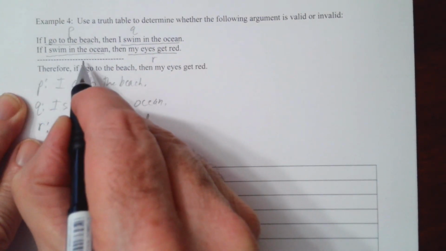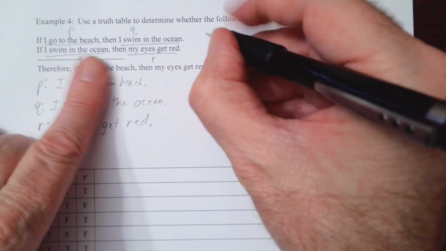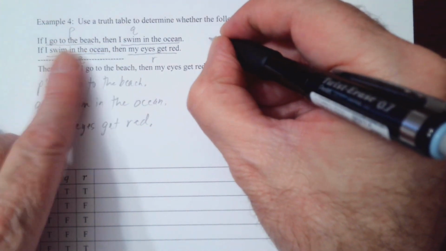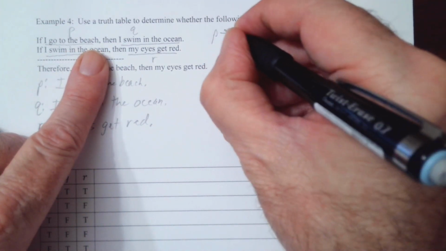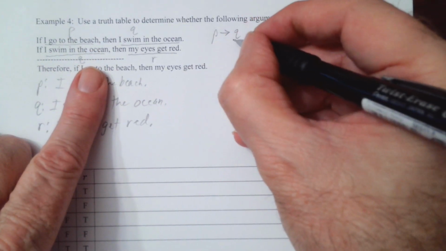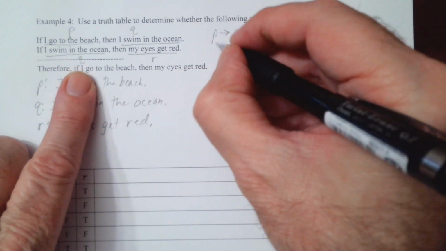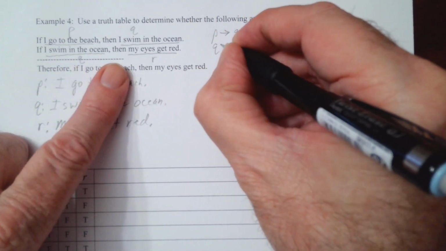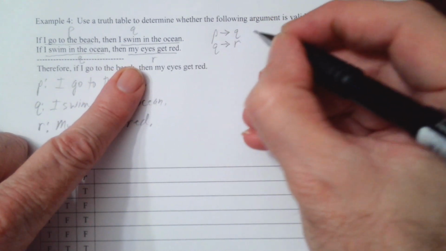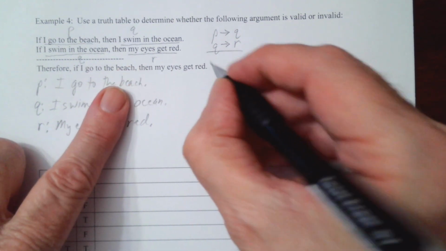So this was statement Q again. Here we have an if-then statement. So we have P implies Q, or if P then Q. That's one of our premises. And then we have if I swim in the ocean, so that's Q, then my eyes get red, that's R. So Q implies R. Those are our premises.